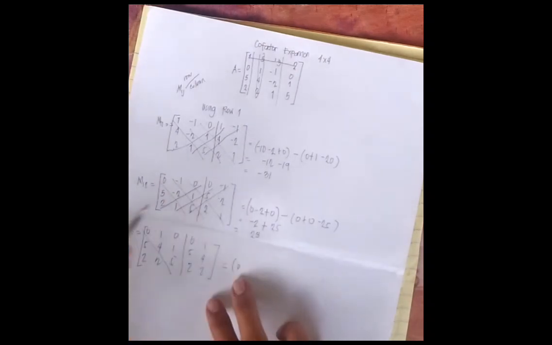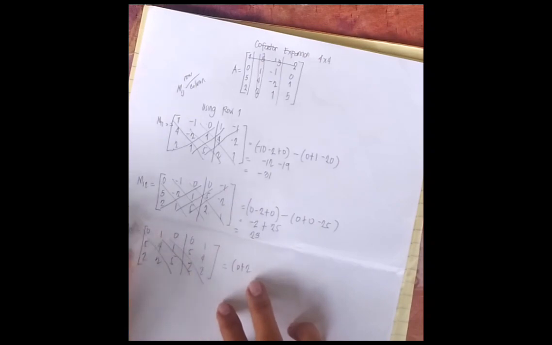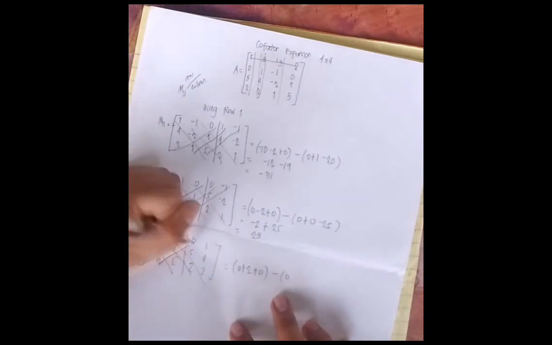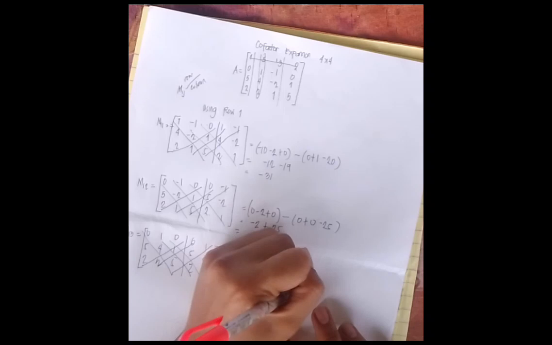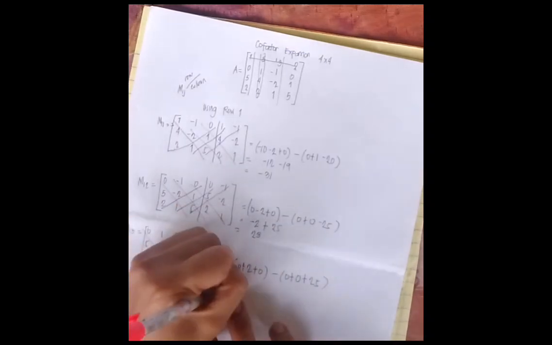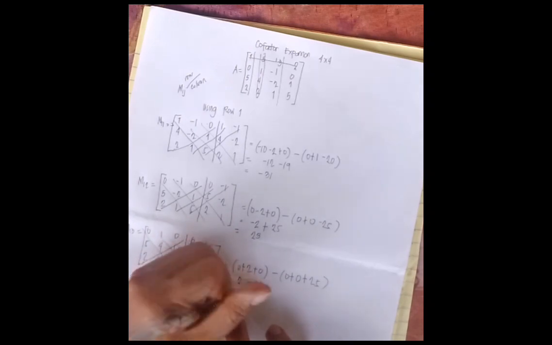So here, 20 times 0 is 0, 2 times 1 is 2, 10 times 0 is 0, minus 8 times 0 is 0, 2 times 0 is 0, 5 times 5 is 25. So here is 2 minus 25 equals negative 23.